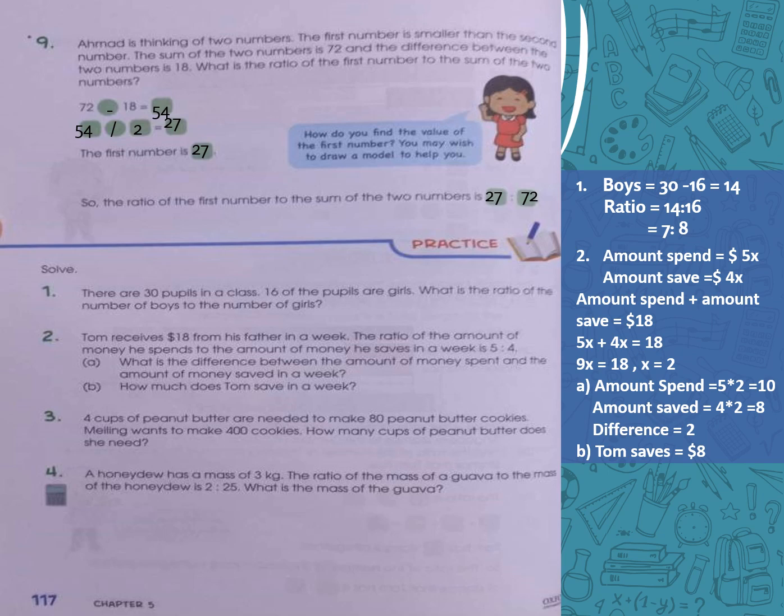Now in question 2, Tom receives $18 from his father in a week. The ratio of the amount of money he spends to the amount of money he saves in a week is 5 is to 4. So what is the difference between the amount of money spent and the amount of money saved? So first of all, we have to find out the value of 1 unit.